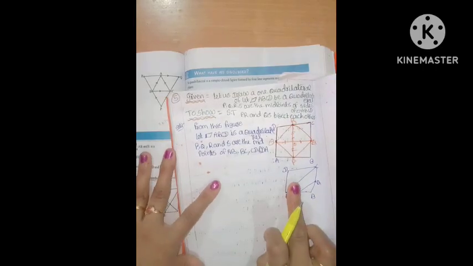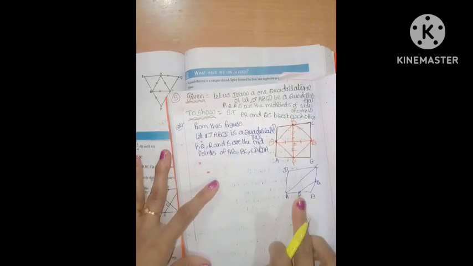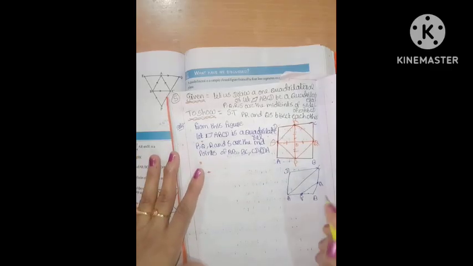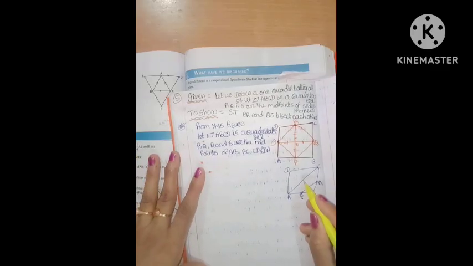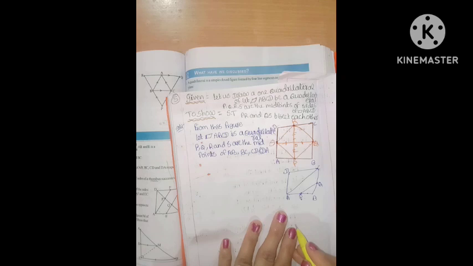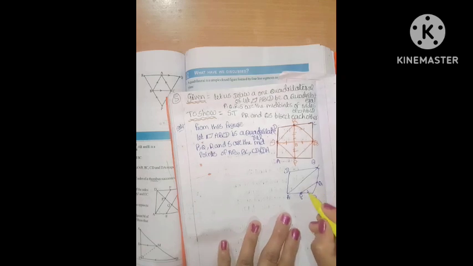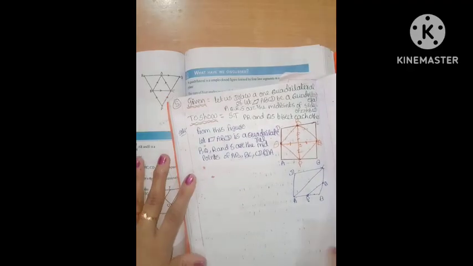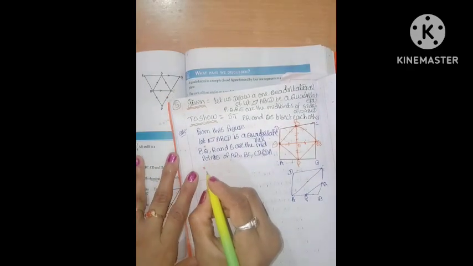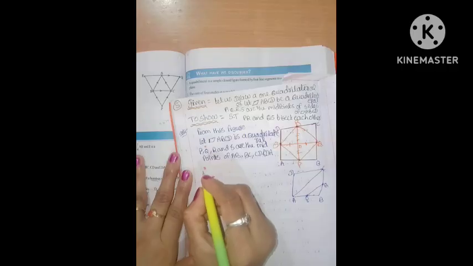Here, by using the midpoint theorem of a triangle, PQ is parallel to AC. We know that. This side is parallel to the third side and half of it. So PQ is parallel to AC. Do you know the midpoint theorem? Are you understood?